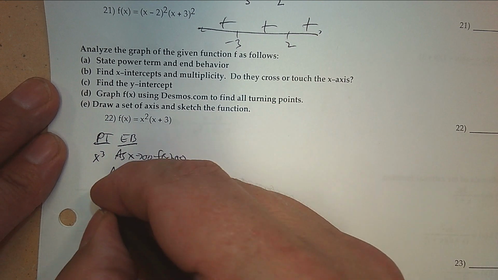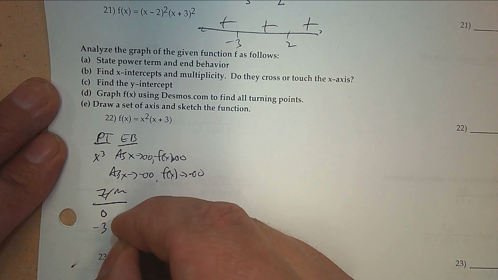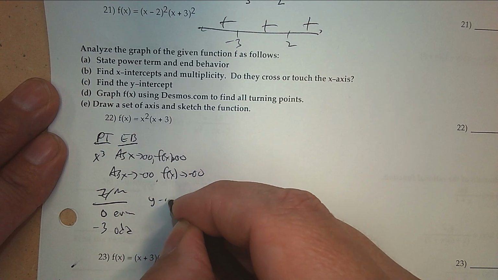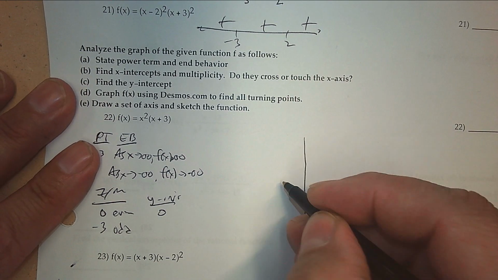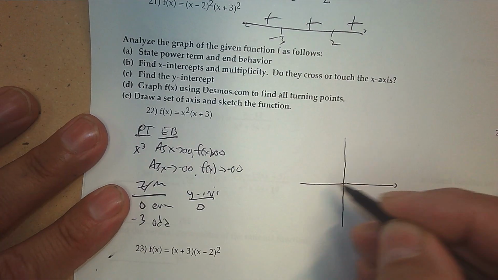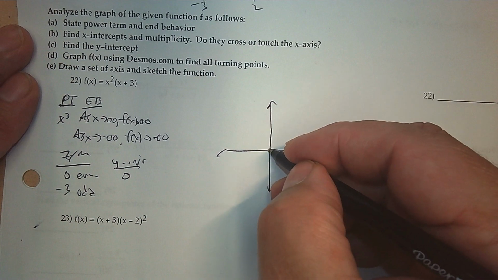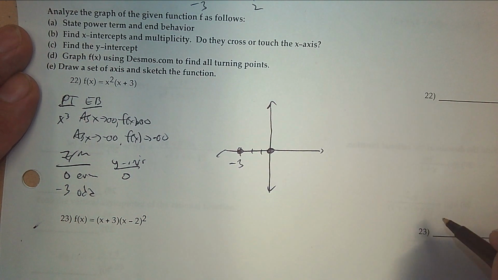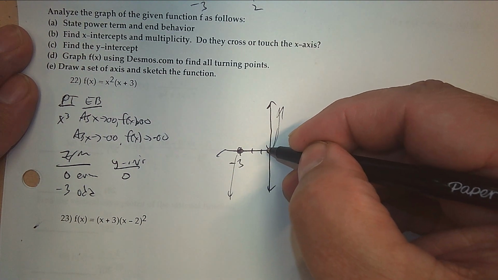The zeros and multiplicity, so we have 0 and -3. 0 is even, -3 is odd. The y-intercept would be 0. So if I'm going to sketch this, already I know the y-intercept's at 0, and we have another one at -3. I know the right end goes up and the left end goes down. I know it's going to touch here and then come back up.